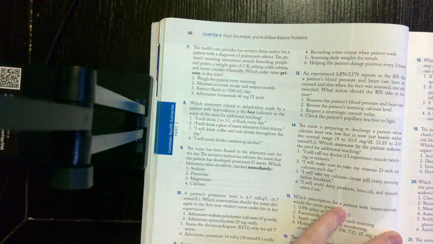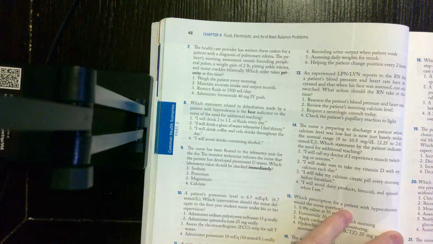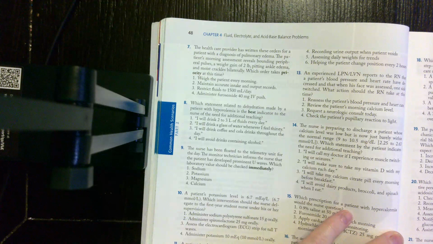14. The nurse is preparing to discharge a patient whose calcium level was low, but is now just barely within normal range. Which statement by the patient indicates the need for additional teaching? 1. I will call my doctor if I experience muscle twitching or seizures. 2.